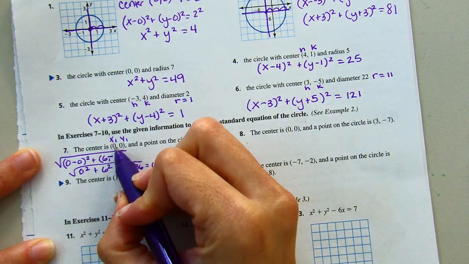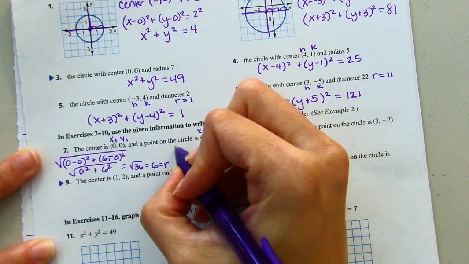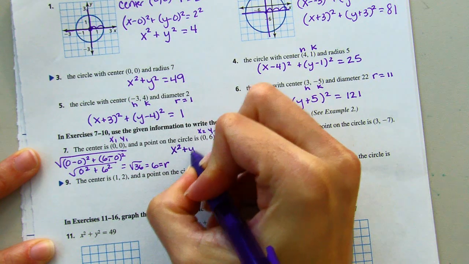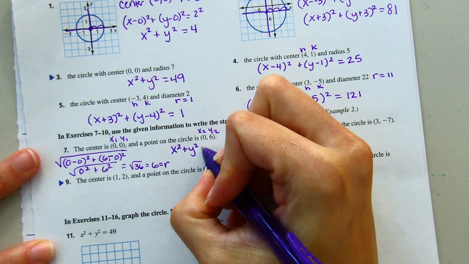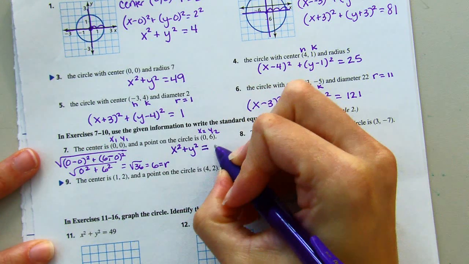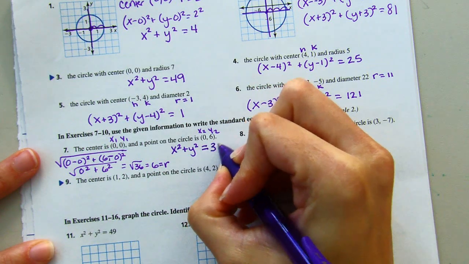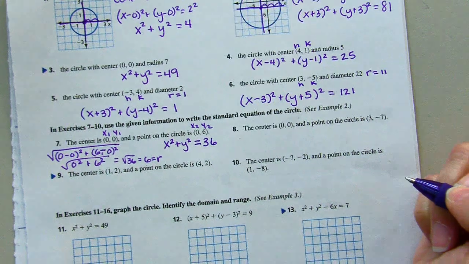Our center point is 0, 0, so our h and our k are 0 for this one. So we don't have to say x minus anything or y minus anything because it's at 0, 0. And then we end with our radius squared. So 6 squared is 36.